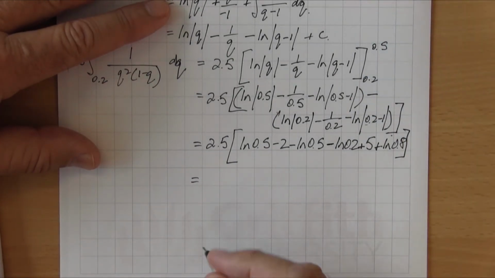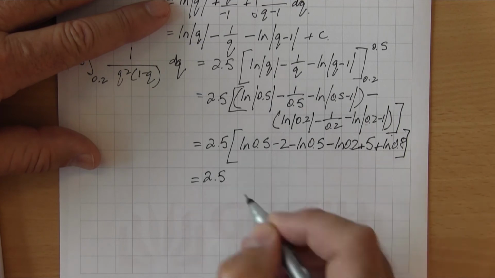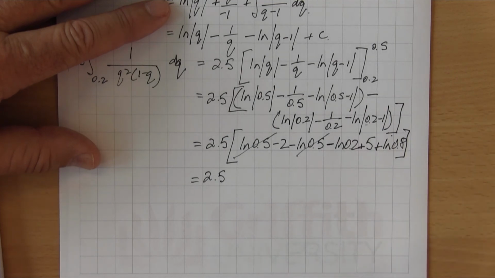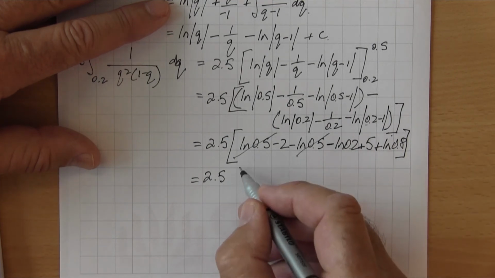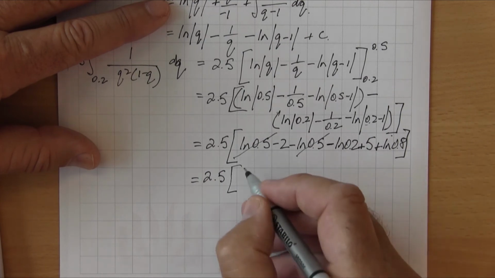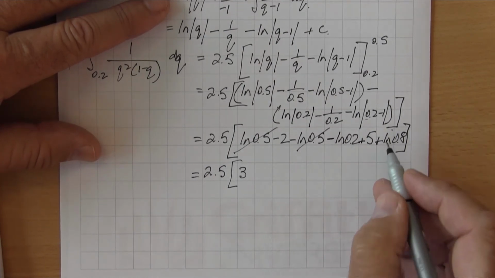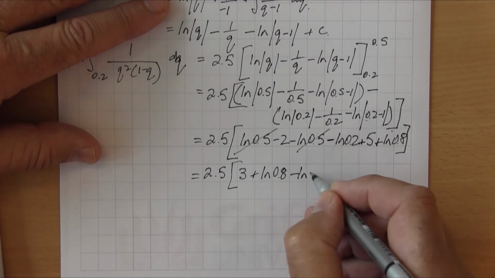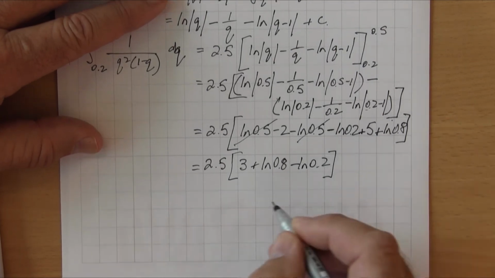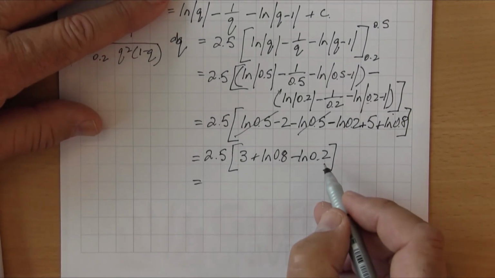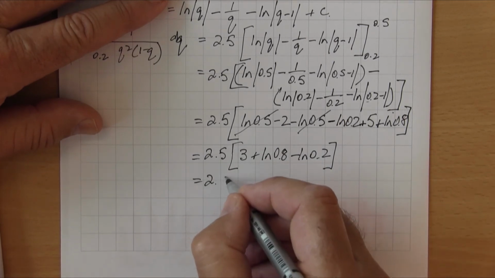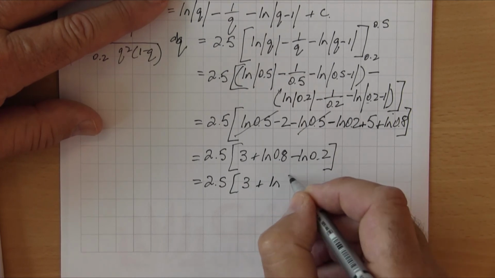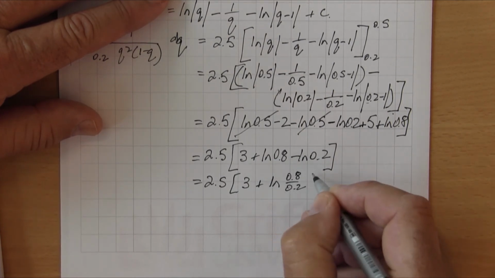That now will be equal to 2.5 times ln of 0.5 minus ln of 0.5, which is equal to 0. Negative 2 plus 5 is equal to 3. And then you've got plus ln 0.8 minus ln of 0.2. Now when you are subtracting logs, you are actually dividing the numbers. So that'll be plus ln of 0.8 over 0.2.